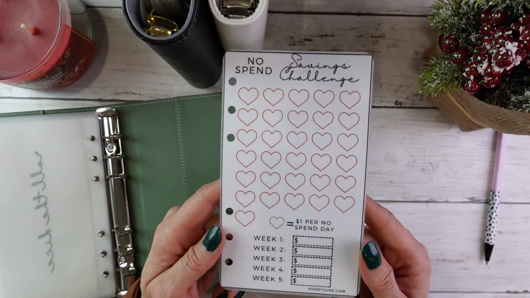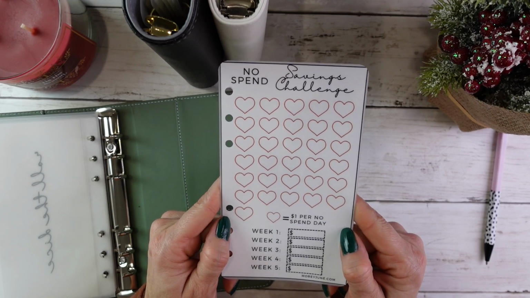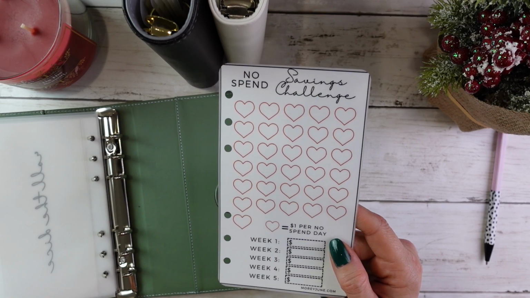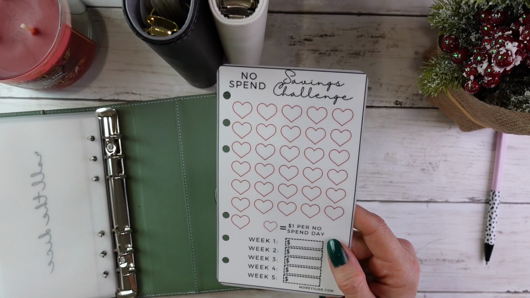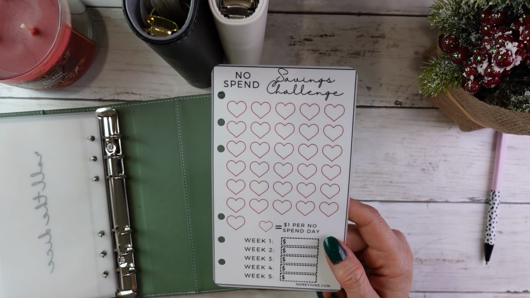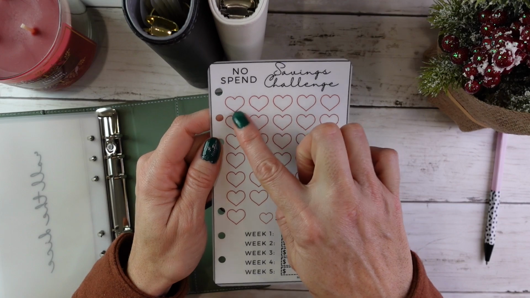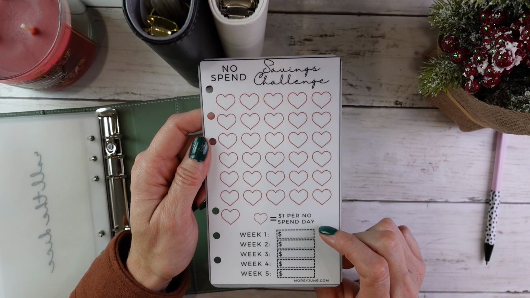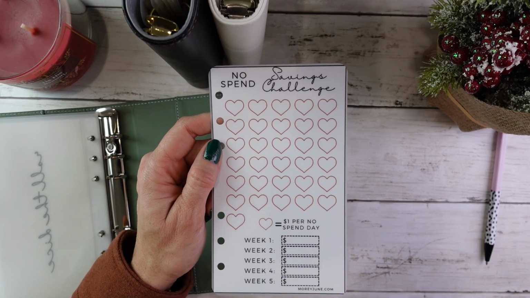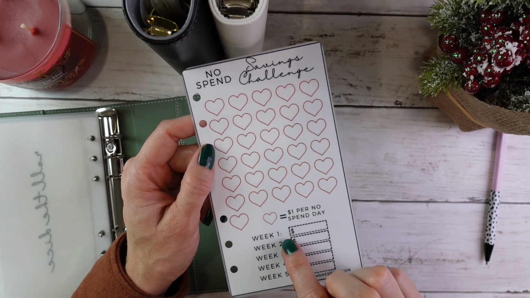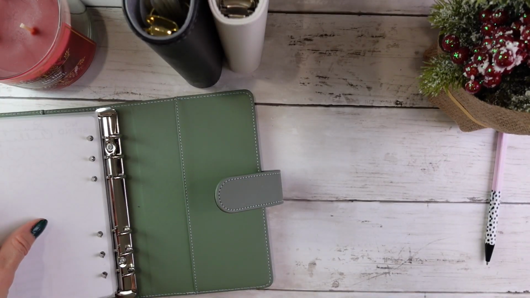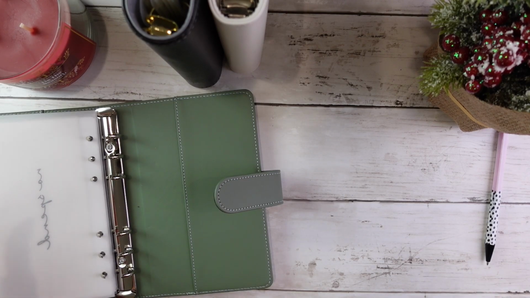And that money will go into this envelope here. Next one is the no spend challenge. So I do track my spending for my cash envelopes, like my grocery, my gas, my going out eating, etc. So every day throughout the week that I do not spend from one of those categories, I get to color in a heart, and that equals $1 a day. So by the end of the month, I could potentially have either $30 or $31 if I didn't spend any money throughout the month. That would be unlikely, but then I can go in and write week 1, this is what I saved, week 2, etc. And then that's the envelope for that challenge.